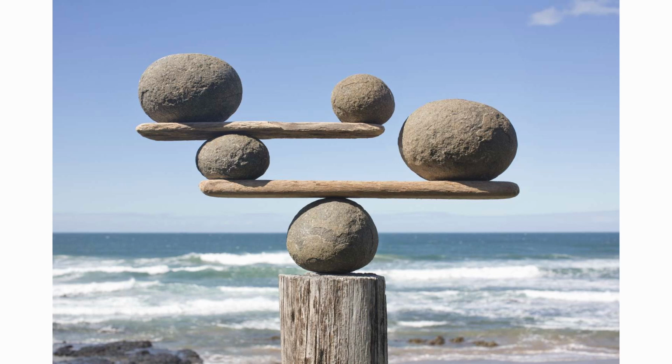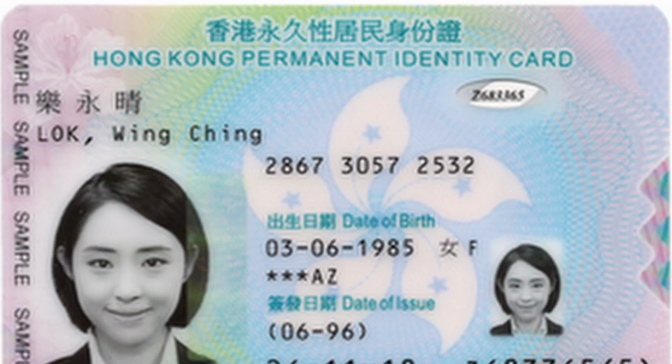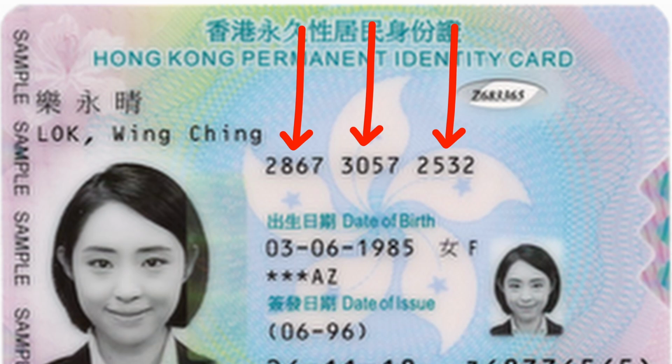So, how do we use the codebook to send Chinese telegraph messages? To be honest, this is very easy and smart. Firstly, we can begin with the Hong Kong ID card example. There are three groups of numbers. The first group is 2, 8, 6, 7, the second is 3, 0, 5, 7, and the last group is 2, 5, 3, 2. When we have confirmed the numbers, the next step is to confirm the characters.